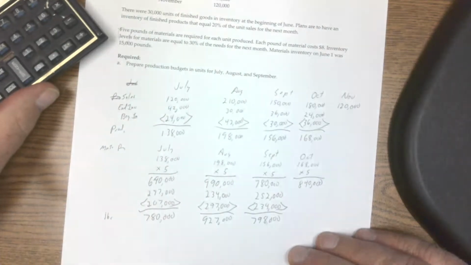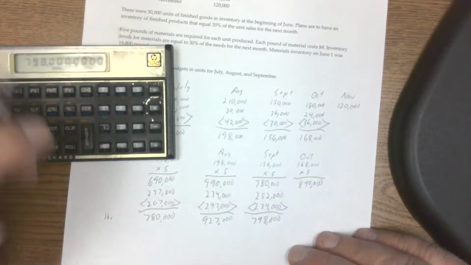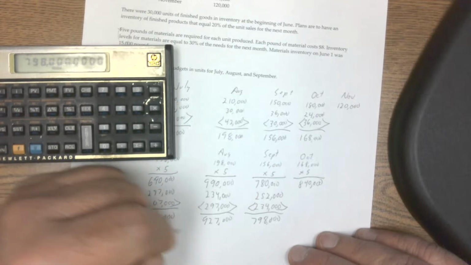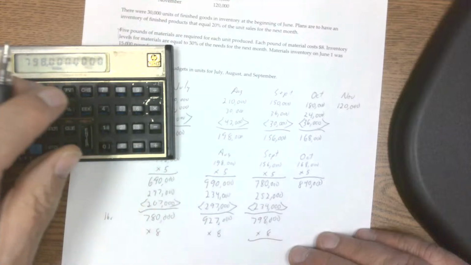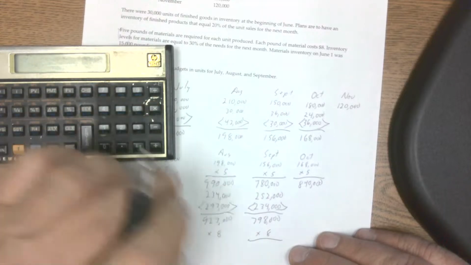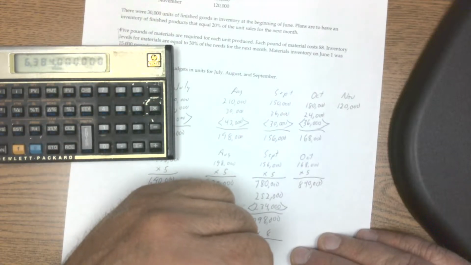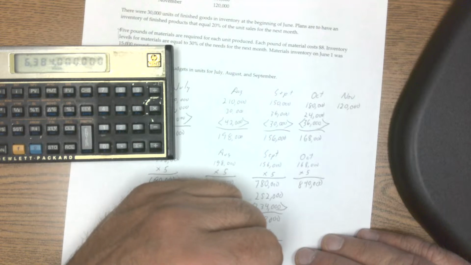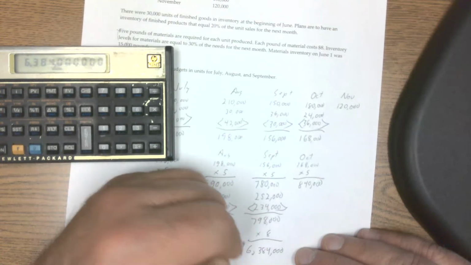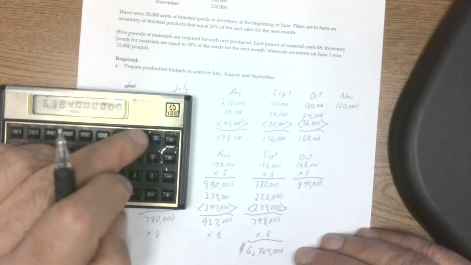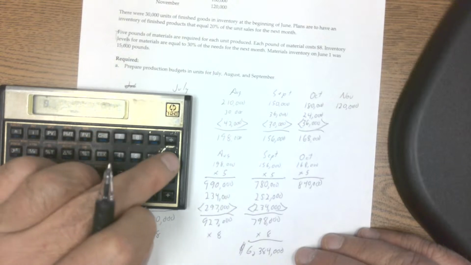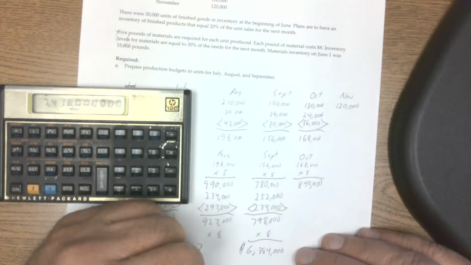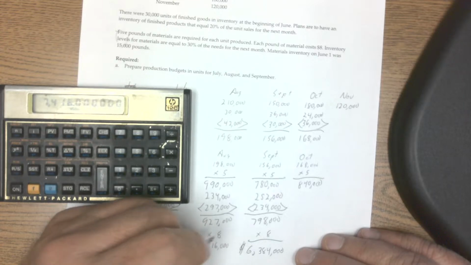And then finally, each pound costs $8. $6,384,000. $7,416,000.